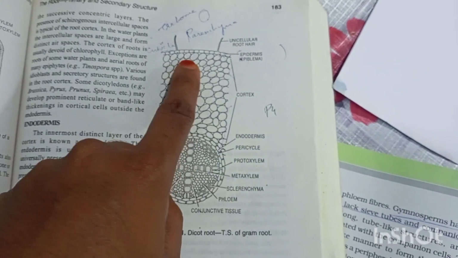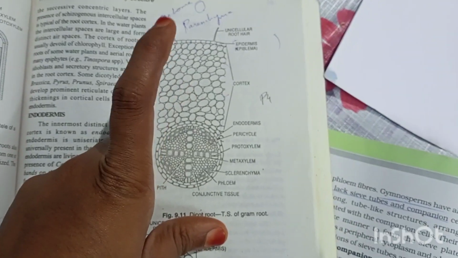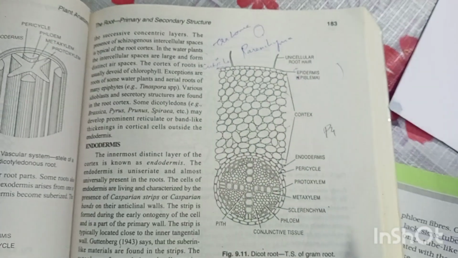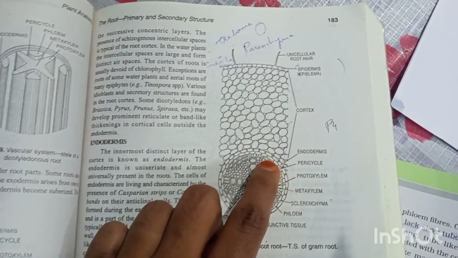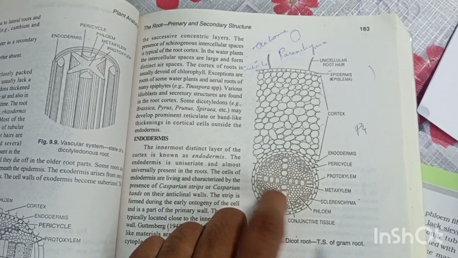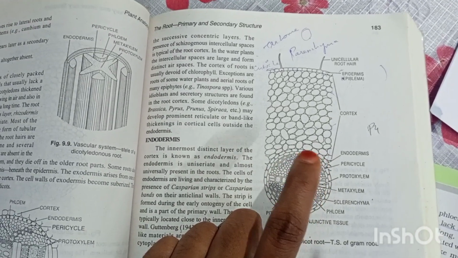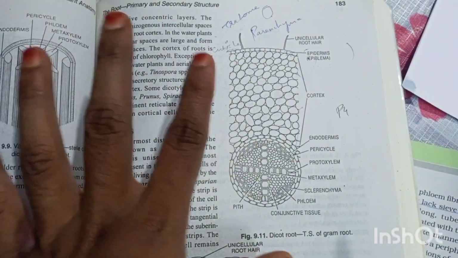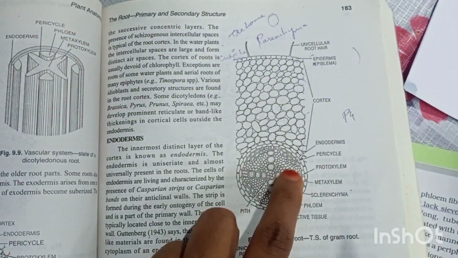So the region below the epidermis forms the cortex. Here parenchyma cells will be present, and in the pericycle. In this layer parenchyma cells will be there, and the pith, the center region, is actually pith. Here also parenchyma cells will be present. In the pith there will be ray-like structures. Those rays are also made up of parenchyma cells. Actually, I will say about this in detail soon. So now you have to be clear that these parenchyma cells form the cortex, pericycle, pith and medullary rays.